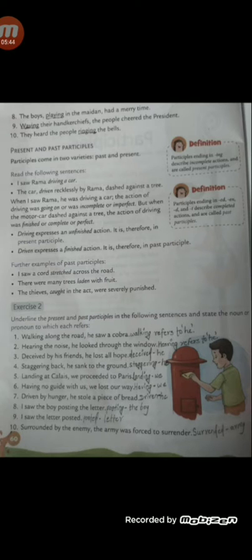I saw the letter posted. Here, posted is the verb's third form, and here the action is completed. That's why posted refers to the letter.